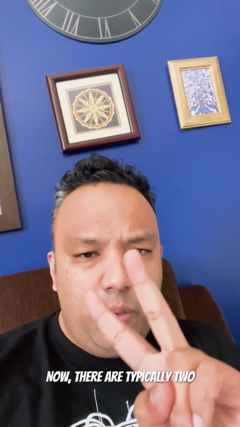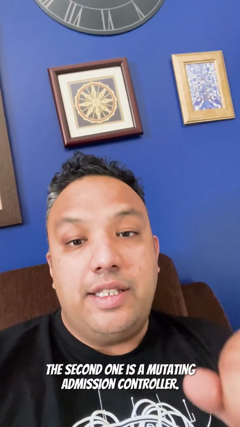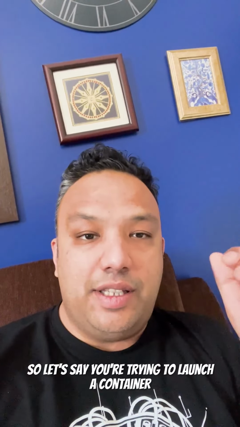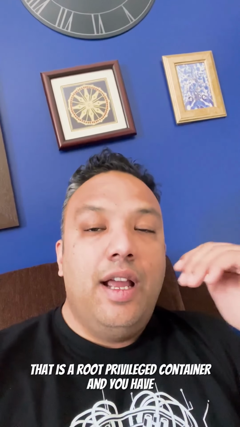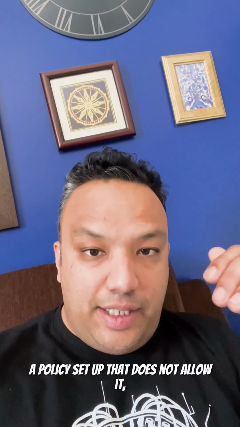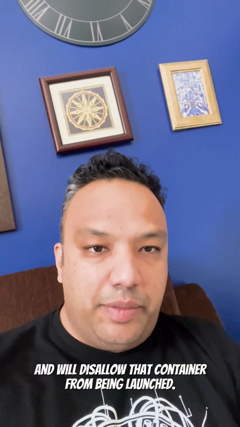Now, there are typically two types of admission controllers. The first one is a validating admission controller, and the second one is a mutating admission controller. Now, a validating admission controller, as the name suggests, validates something. So let's say you're trying to launch a container that is a root privileged container, and you have a policy set up that does not allow it. That will validate whether it is root or not and will disallow that container from being launched.